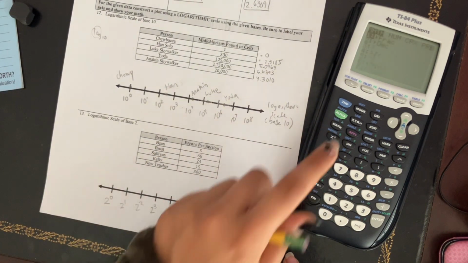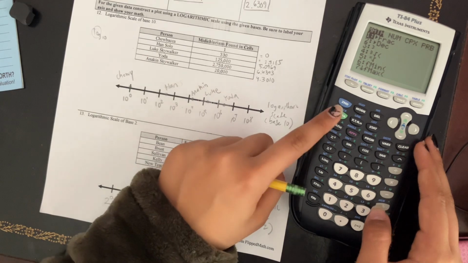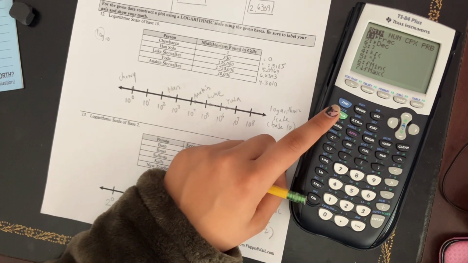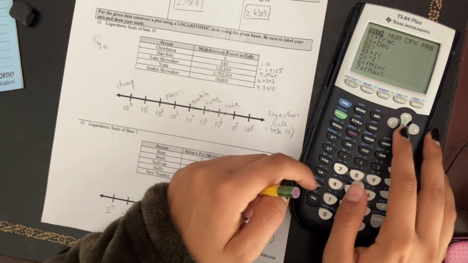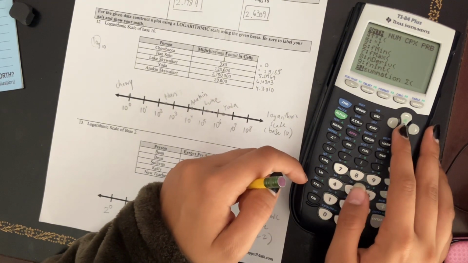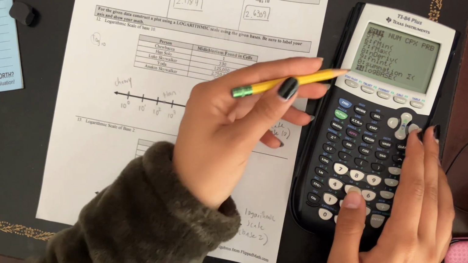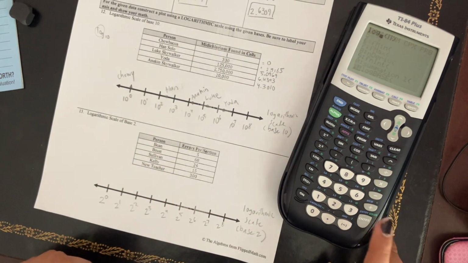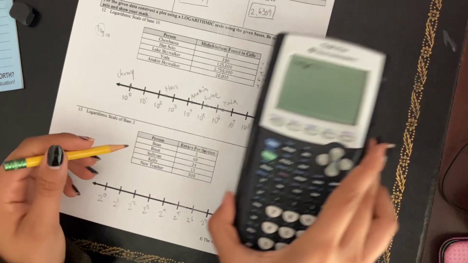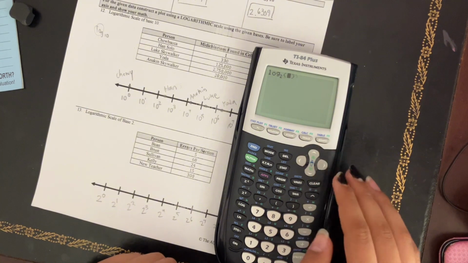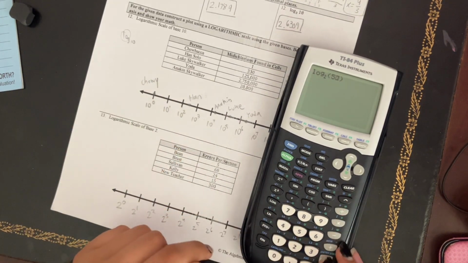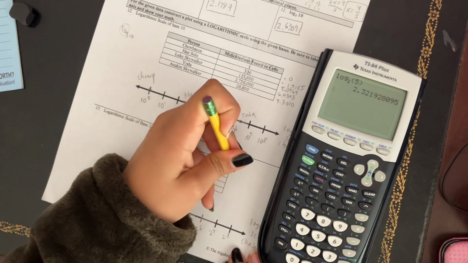Okay, so now we're going to have to take the log of all of these, but of base 2. So we're going to hit the math button. It's right under this green alpha button. And you're going to go down past 7, 8, 9, 0, A, where log base is the button you're going to want to hit. And then you'll have your base set up. So base of 2, and I'm going to input the errors per section, 5.